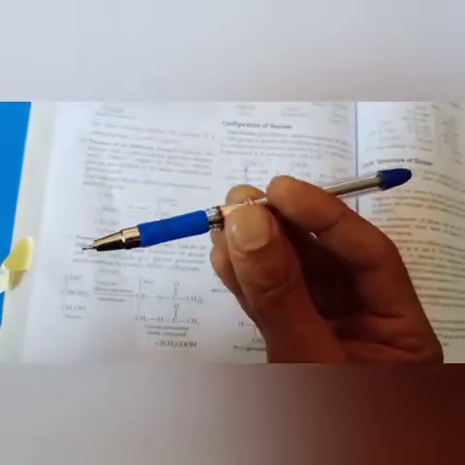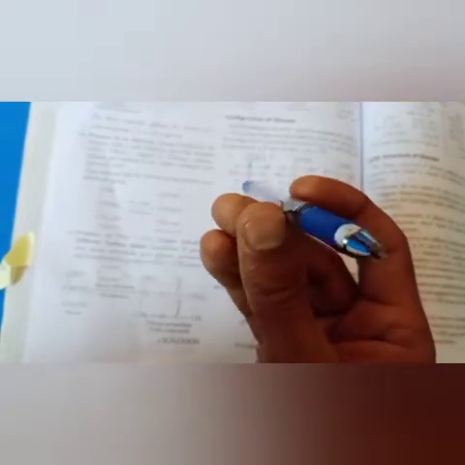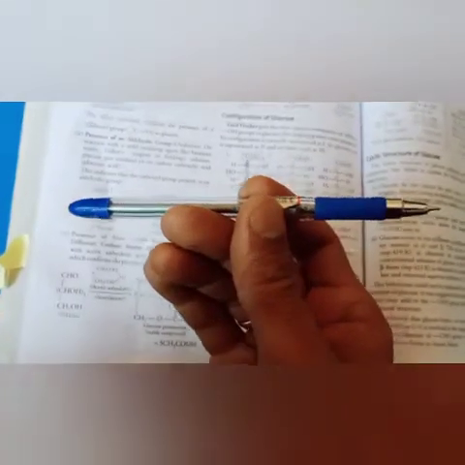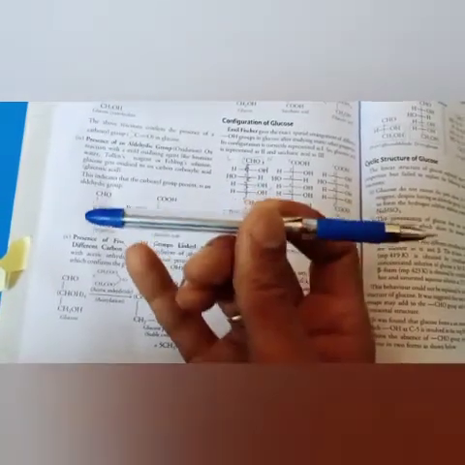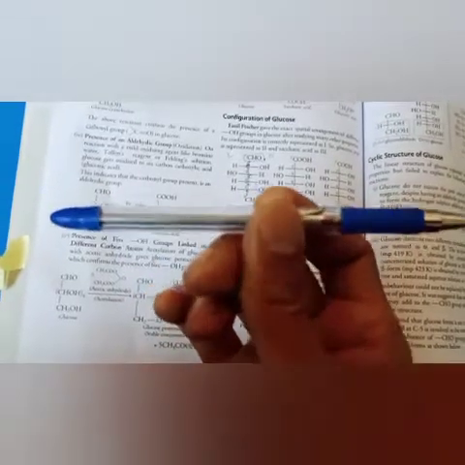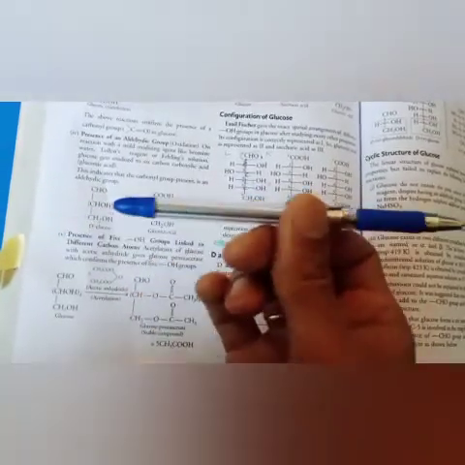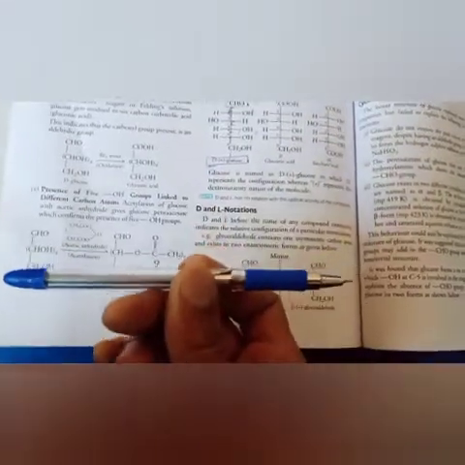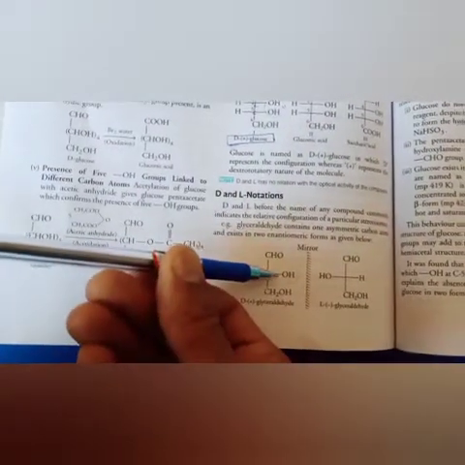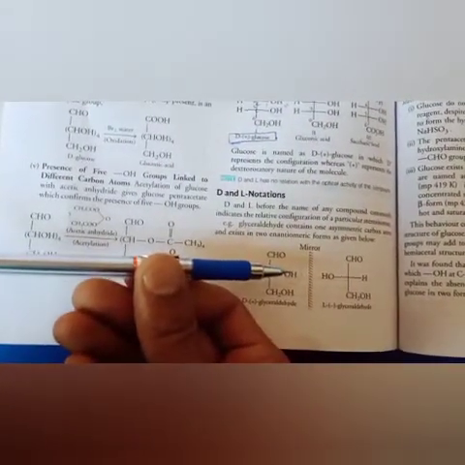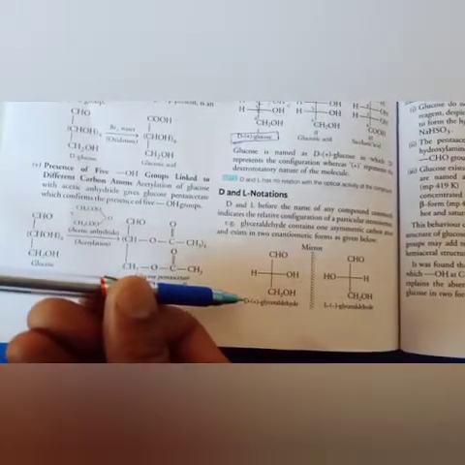If I move it in a special arrangement, now the tip is on the right hand side and the tail is toward the left hand side. When the tip side is hydroxide and the tip is toward the right hand side, then it is called dextro.